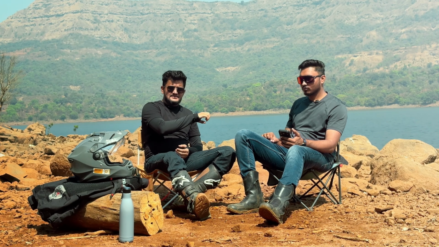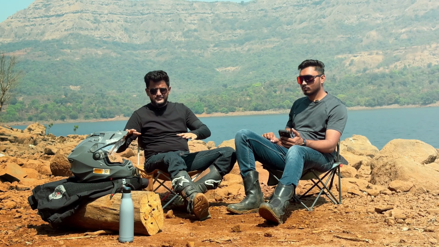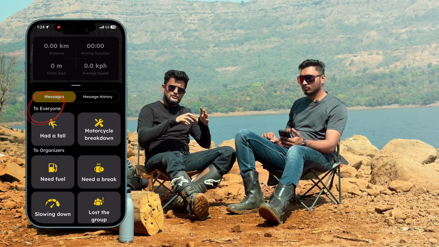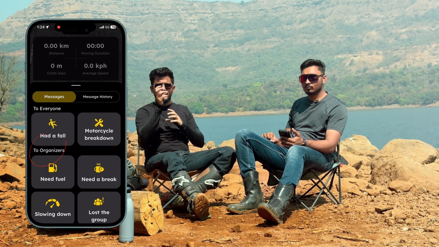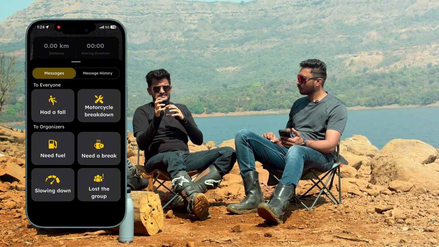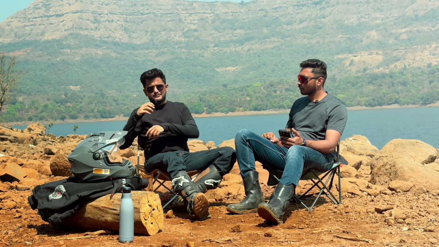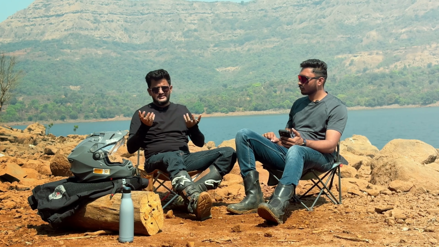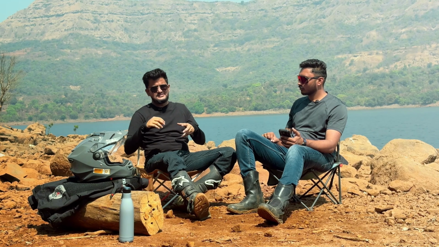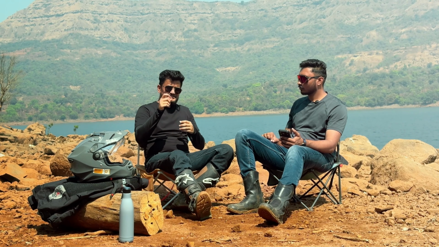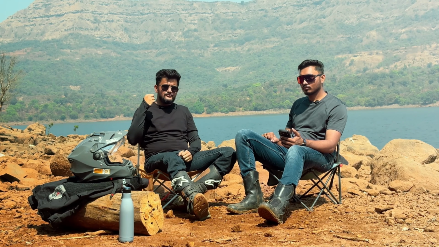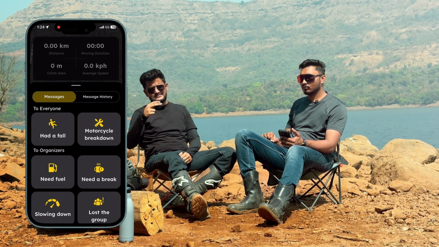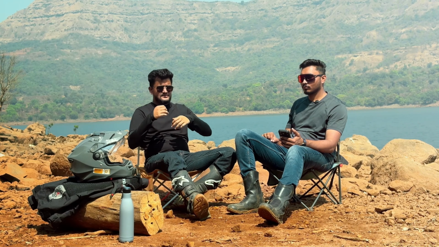The messages from organizer are delivered to everyone in the ride, but the messages from participant are either delivered to everyone or are just delivered to organizers. This is specifically done to avoid the spam. So these update oriented messages should only reach organizers and they should not be delivered to other rider participants. They would be just unnecessarily bothered. So what are the messages that go to everyone? So here we only give 2 messages, which is basically motorcycle breakdown or I have had an accident, I have had a fall. These 2 messages go to everyone.